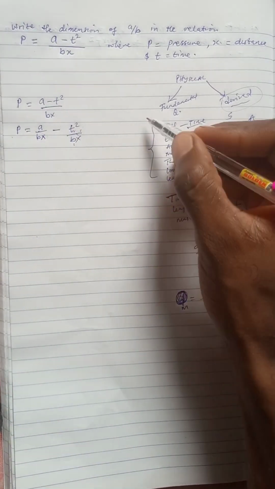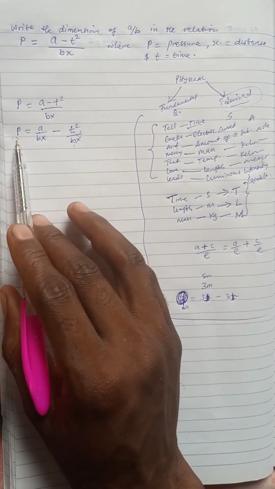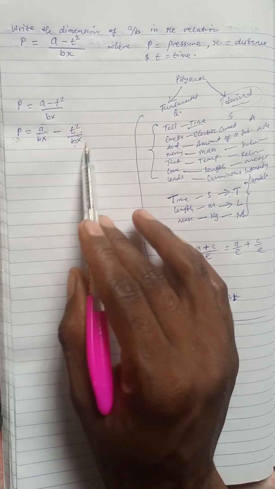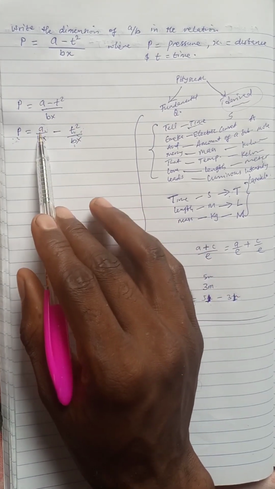So with that being said, let us now find the dimension of what? Pressure. If we can find the dimension of pressure, we now relate it to the dimension of this. We are going to work with only this one because they say A over B. So this one contains A over B.